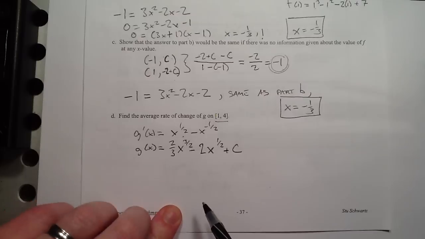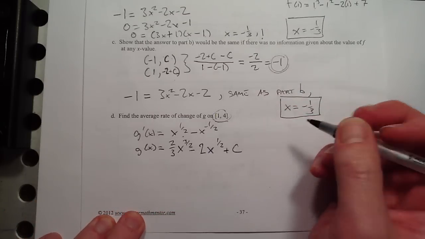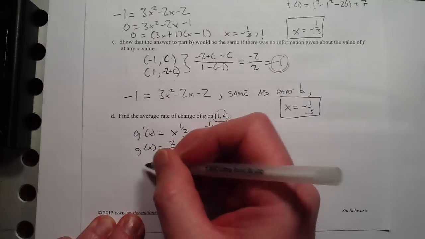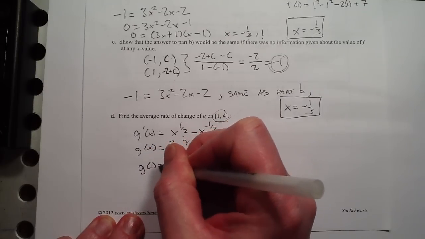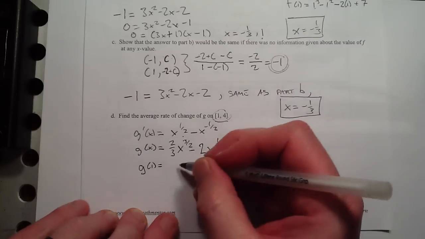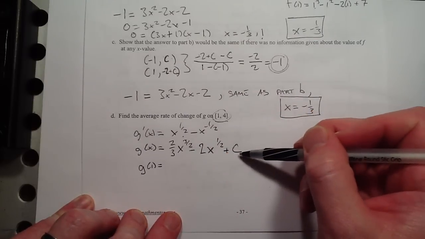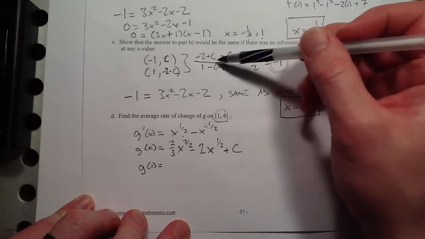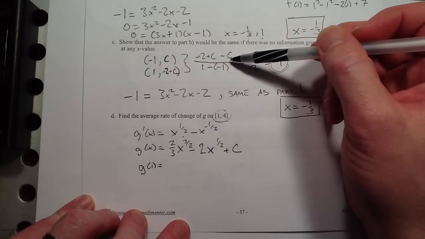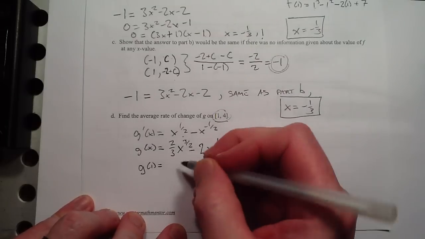Okay? Now they want the average rate of change. That's an actual slope, right? So I need to find g of 1. Notice here, they didn't give us a point on the g function, so we can't solve for c. But after having done this part, I think we should be reassured that the c's actually are going to cancel out. We don't need to know what they are. So let's see if that happens again. It should.